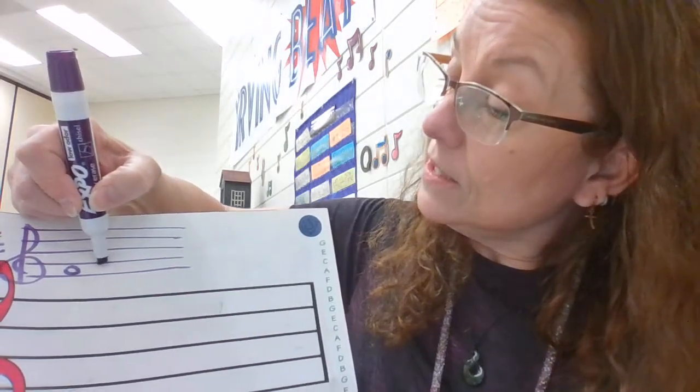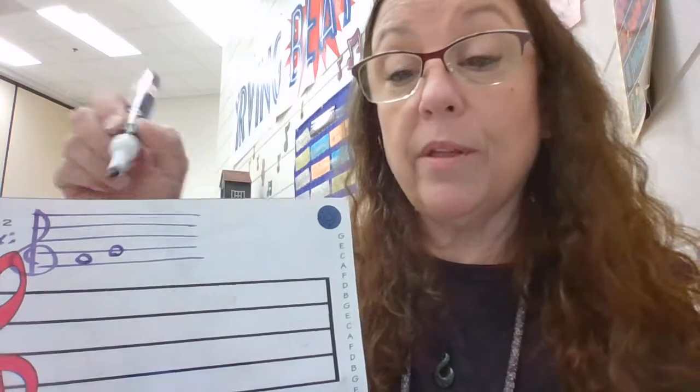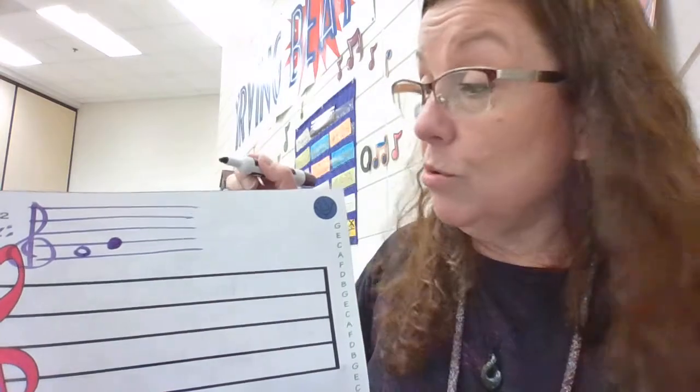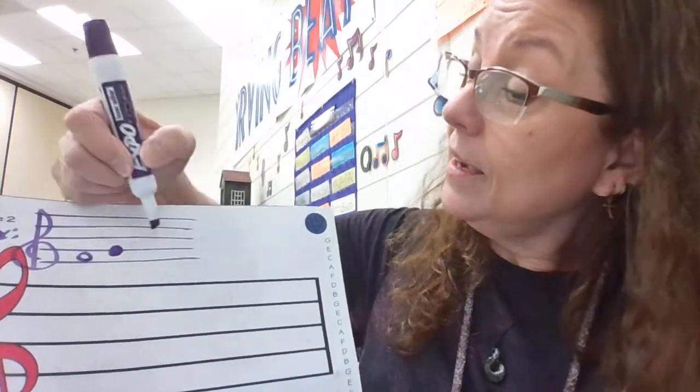Here's the next one. This is re. Re is a little different because you can see the line going through the middle of that circle, whether it's empty or in some instances it's colored in, but you can still see the line goes through the middle of that circle. That is re.